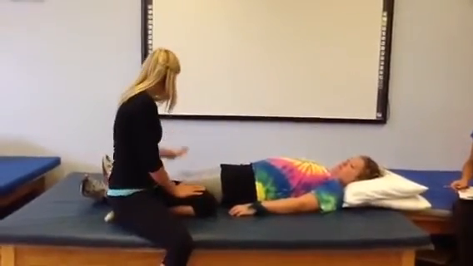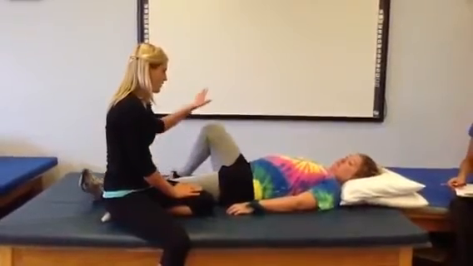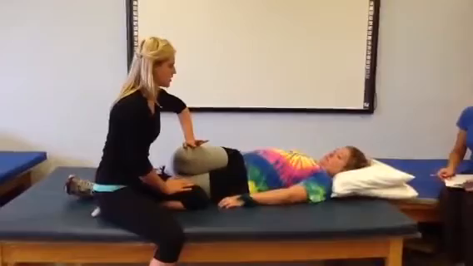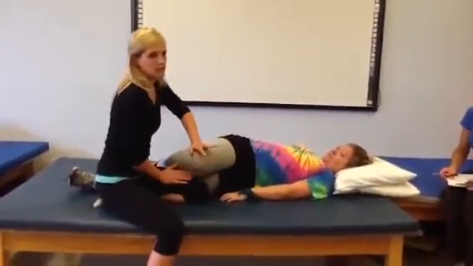So Ashley, I'm going to have you bend this leg for me. So I'm having her bend this leg so I can use that as a guide to having her roll. Because even if I just push down here, you can see her lower body's already starting to roll.